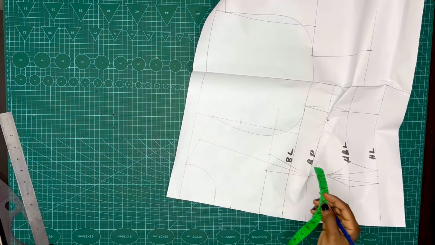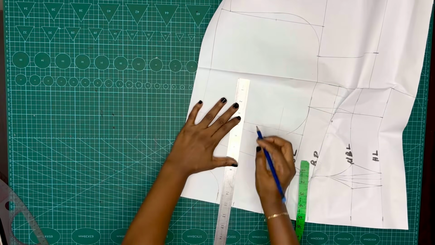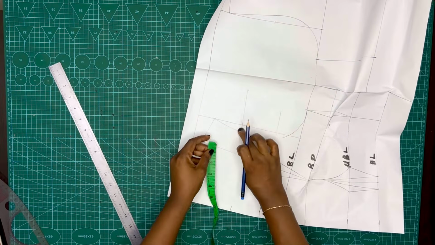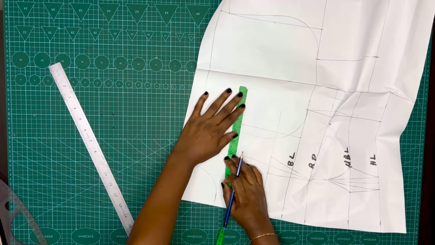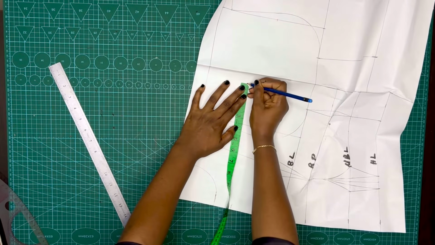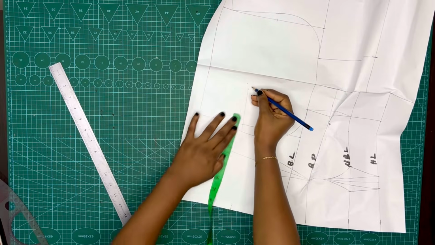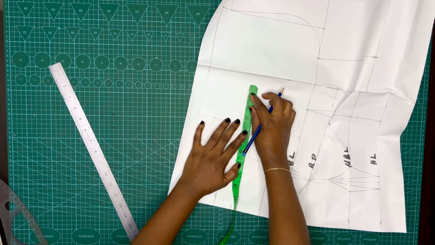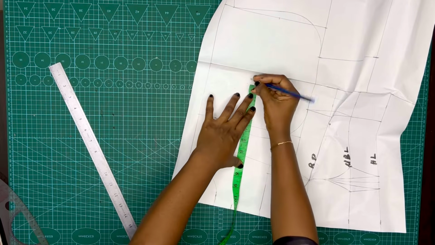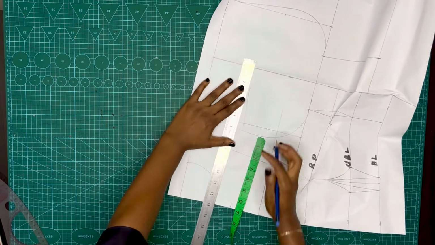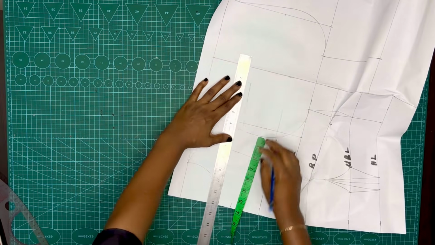But what you do next is to connect a straight rule, just the way I'm doing it. I connected a straight rule like this, which I'll take the measurement of about 3.5. I did 3.5, yes, 3.5. Mark it like so, 3.5, which I'll be connecting the line like so.